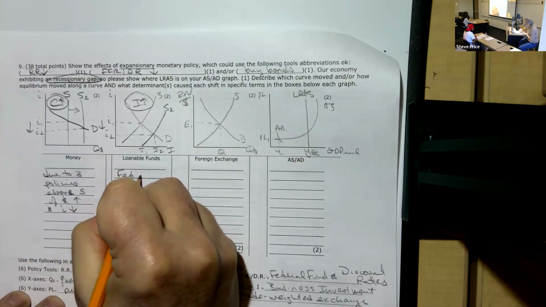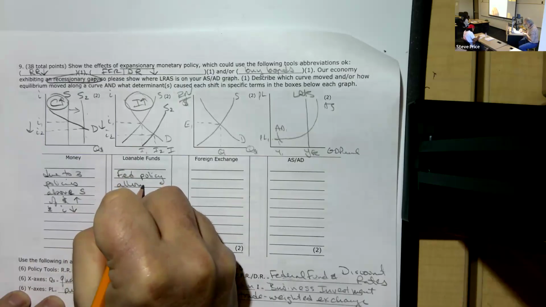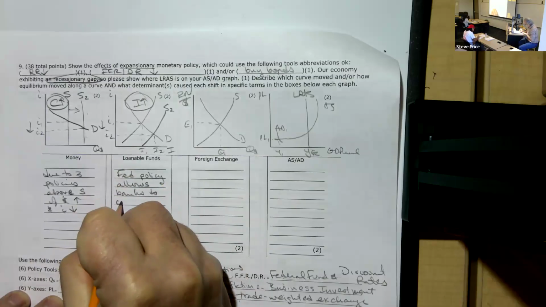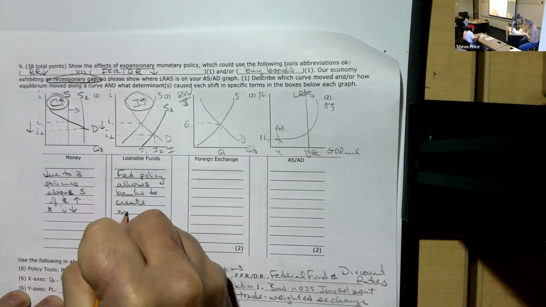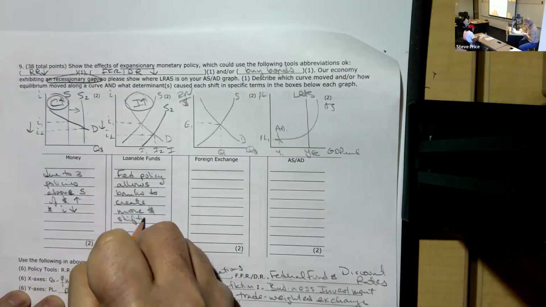Say here, Fed policy allows banks to create more money, shifting out supply.